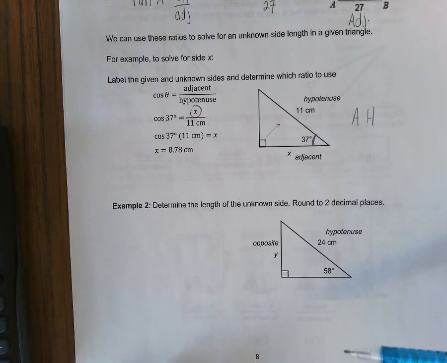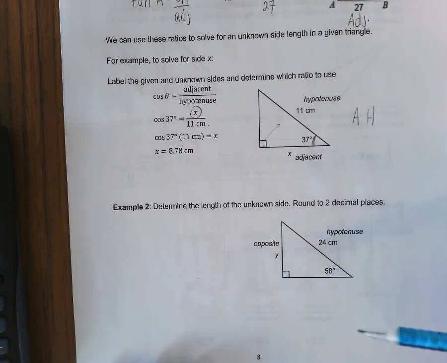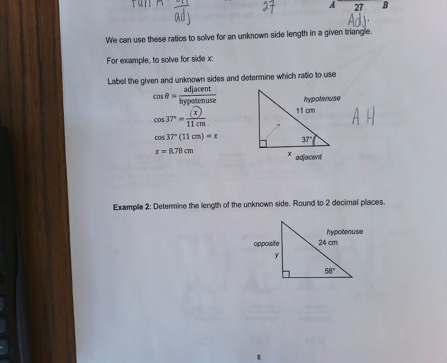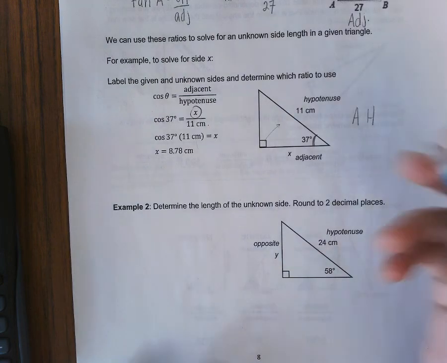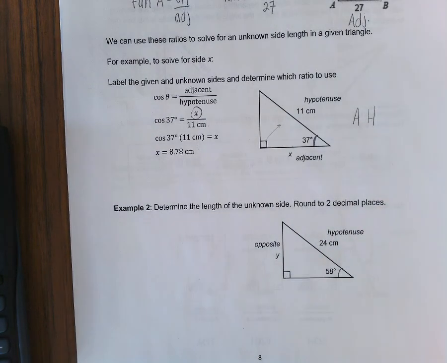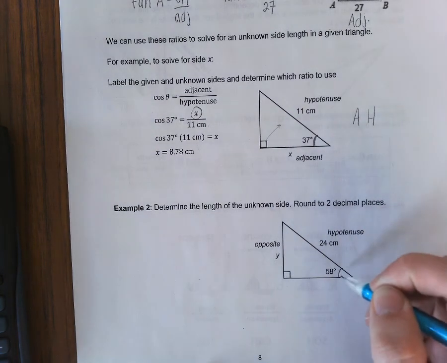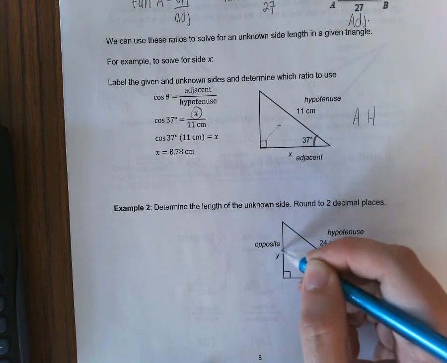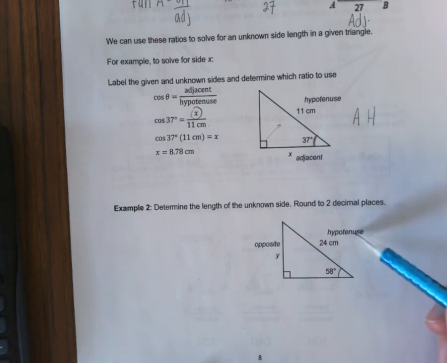Now we can do the same thing in example 2. Determine the length of the unknown side and round to 2 decimal places. Here we've already labeled the sides for you. This is your angle of 58, and the sides have been labeled as the opposite because it's across from that angle, and the hypotenuse.